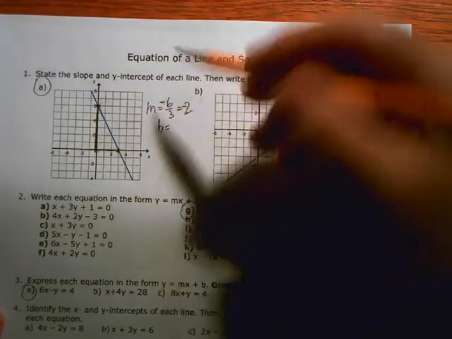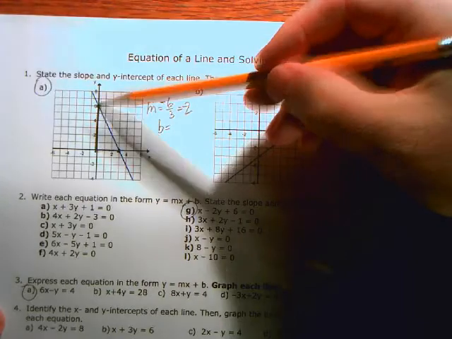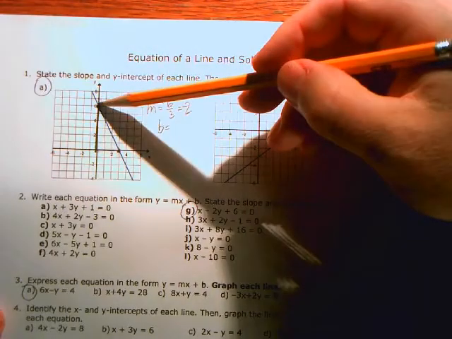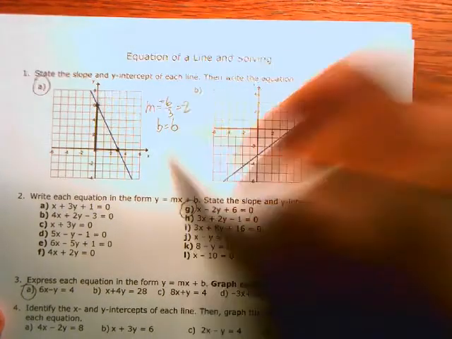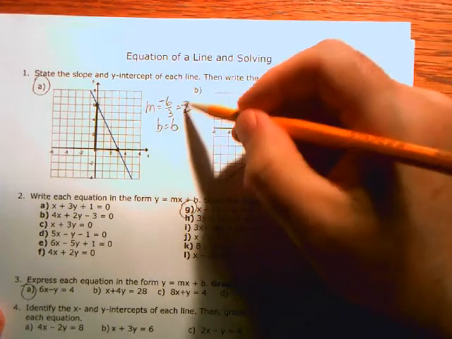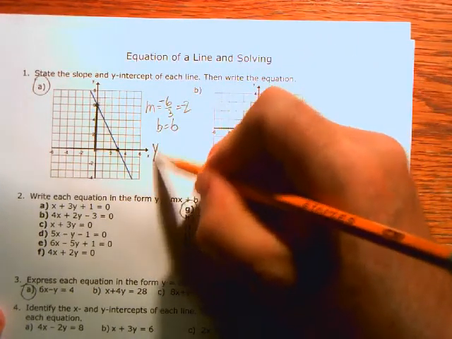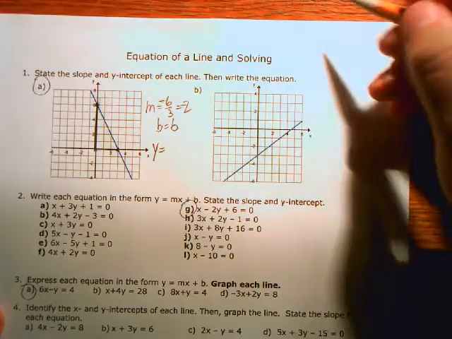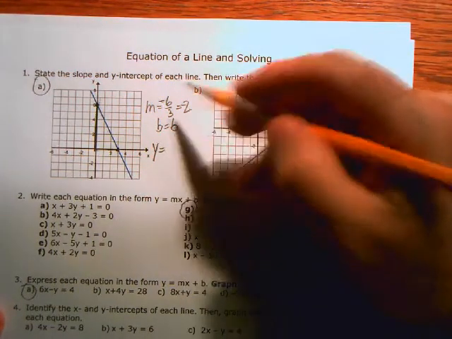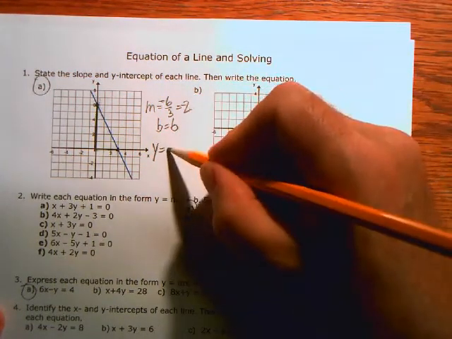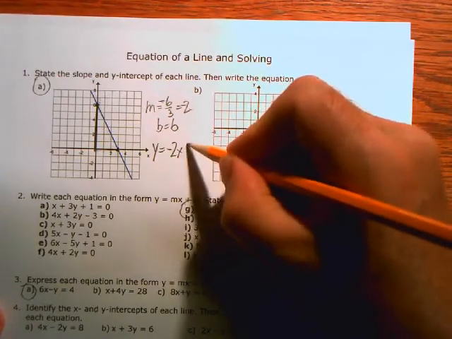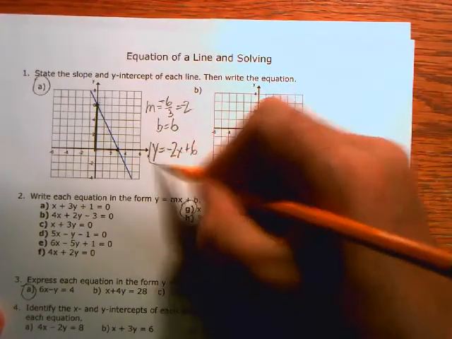The y-intercept, that's easy to find. That was actually one of the points we used. So the y-intercept is 6, and make sure you get the sign correct on that. And now it's just plugging in your m and your b into your equation. So in this case, the equation is y equals mx plus b, or y equals negative 2x plus 6. So that's the equation of this line.